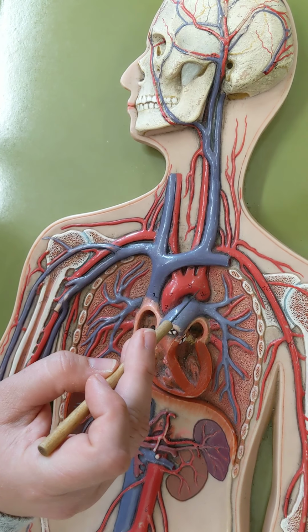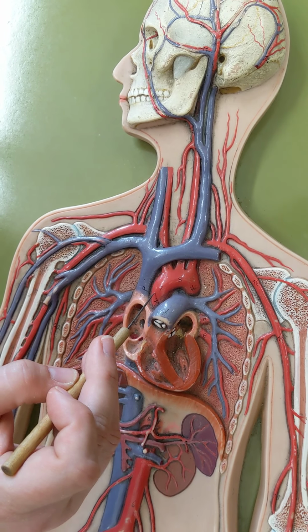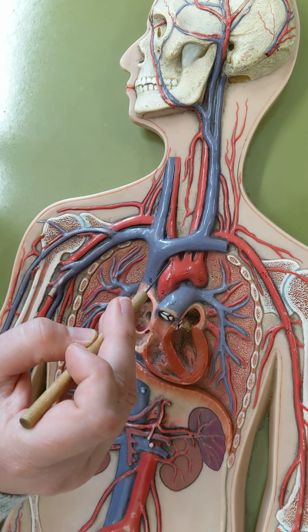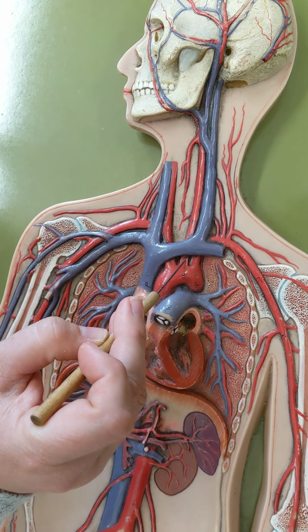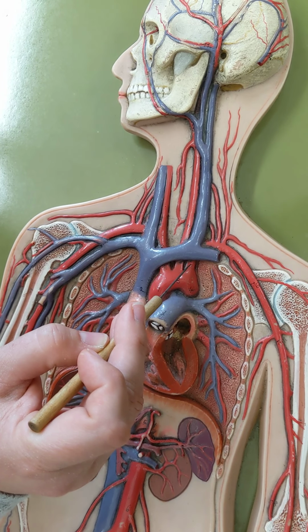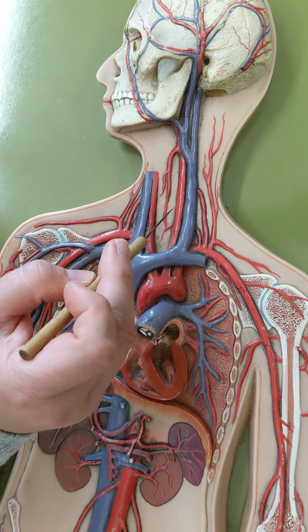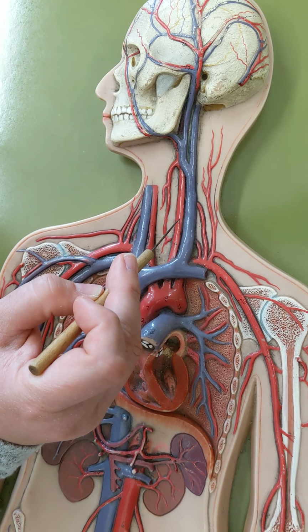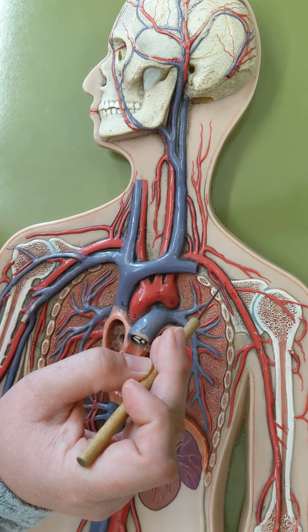Looking at the arteries that are right next to it, you've got the aorta right here. This is the arch of the aorta. Here is your brachiocephalic trunk, followed by your left common carotid artery and your left subclavian artery. Now, if you follow that left common carotid artery, you'll notice it's going to go up along the neck. If you follow subclavian, you'll notice it's going to the upper limb.